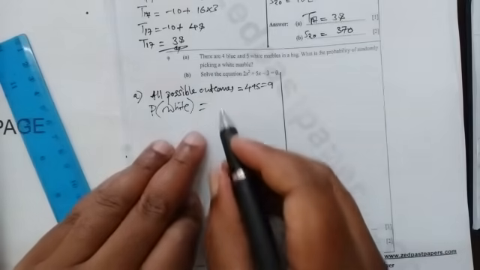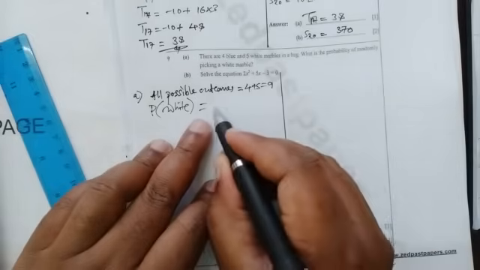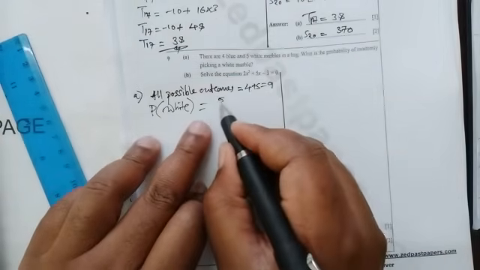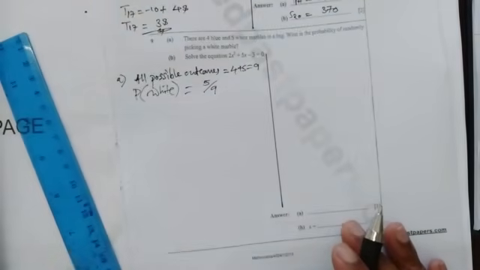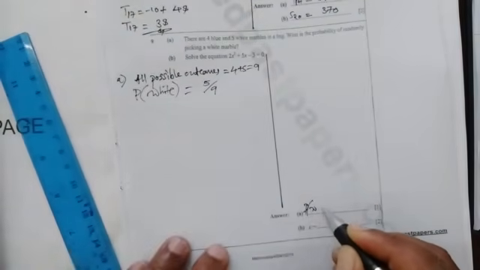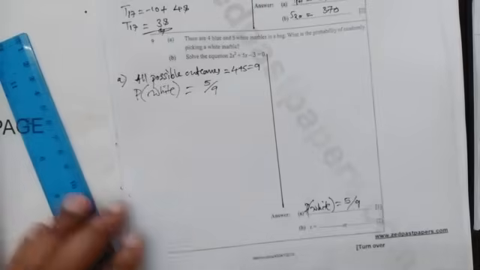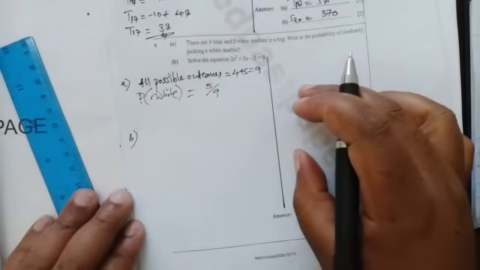Then we are going to say the formula is favorable outcomes to all possible outcomes. By favorable, we are also talking about how many white marbles do we have? It's 5. And what's the total number of marbles? That's 9. All right, so we have got 5 over 9. So probability that it is white is 5 divided by 9. All right. B, don't worry, even if I will not write anything, it's fine, don't worry.